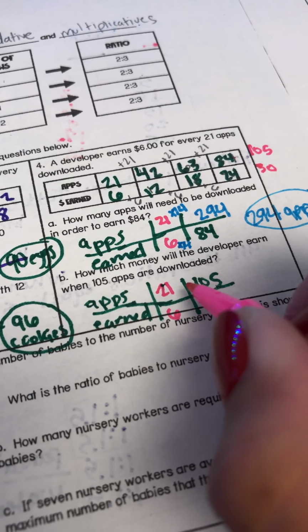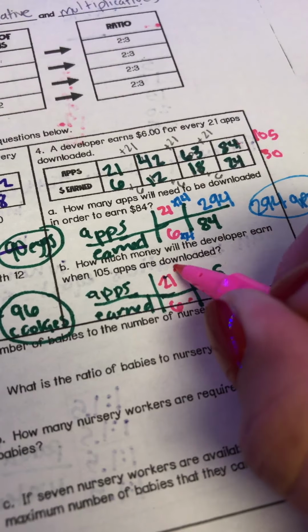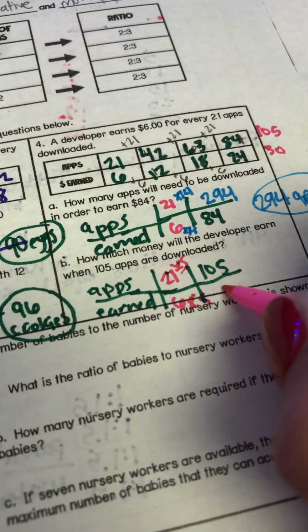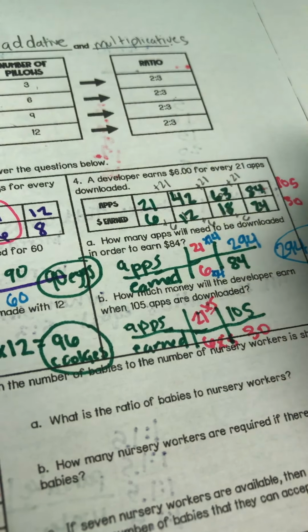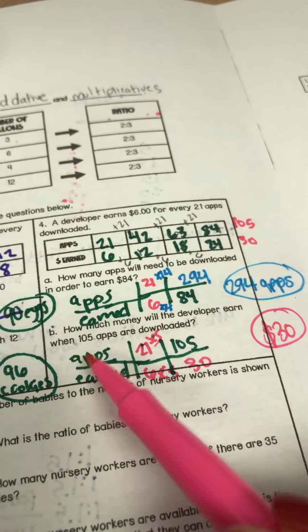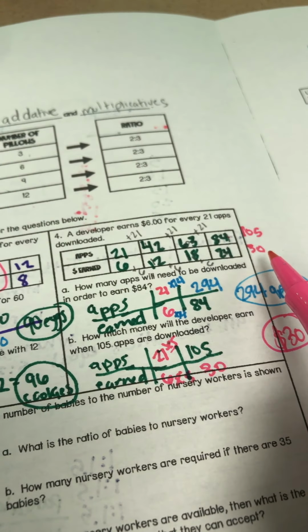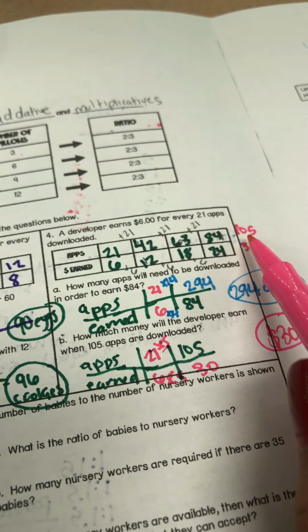Or you could have done it this way with your calculator. And what is it? It's times 5. Times 5 gives you $30. Do you understand that? Yes. That if you would have kept going and you added 21 to this, you would have gotten 105. That's what it was asking. So what would you have done to the one below it? You would have added 6 to it. So for 105 apps, you get $30. Does anybody have any questions about that?